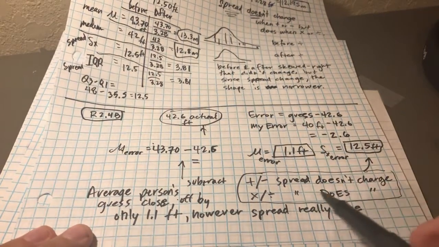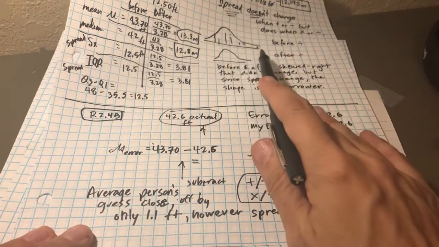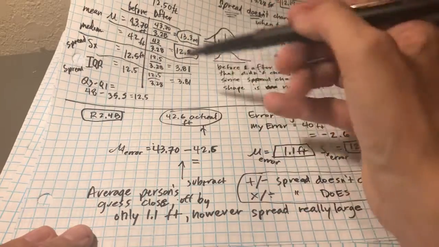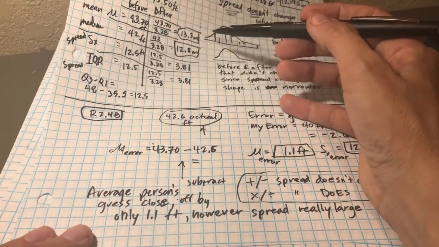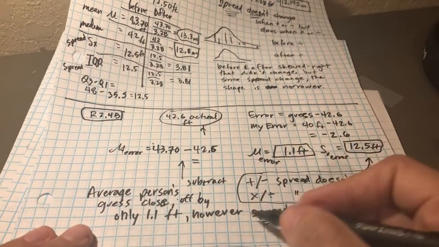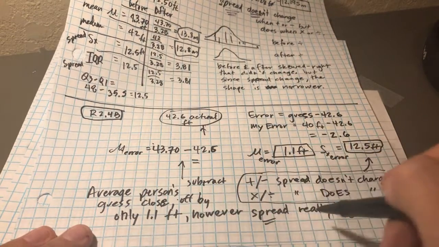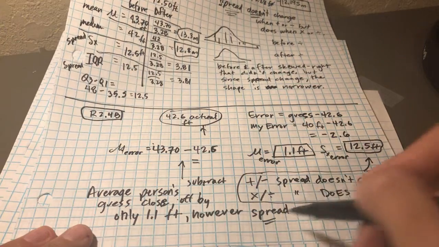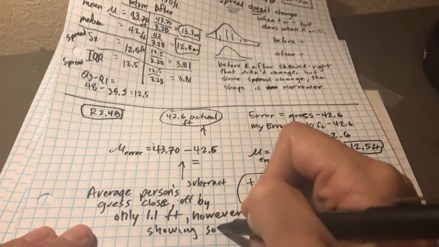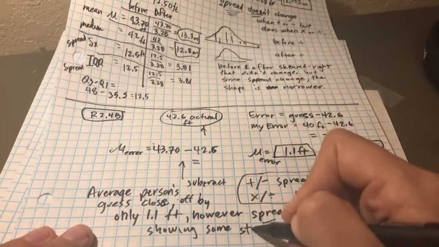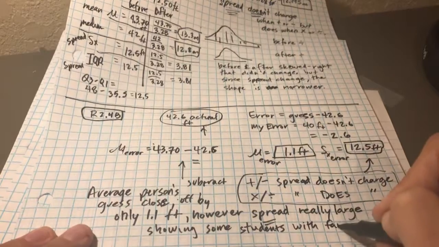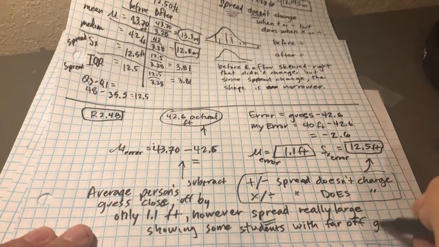And we see that in the data. We see that in the picture. Some people guess way too much. And some people, there was a big bump up here where a lot of people guessed way too little. So most people had a good guess, but some people's guess was way off. So the spread was really large, showing some students with far off guesses.